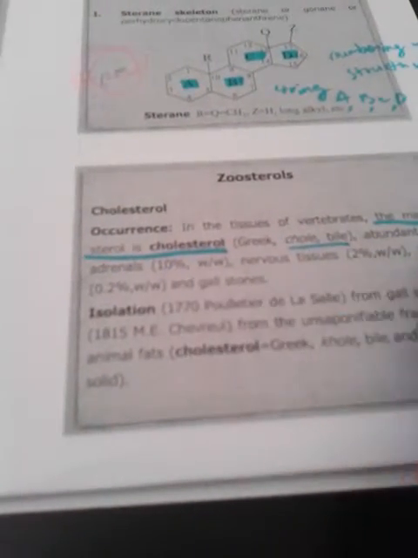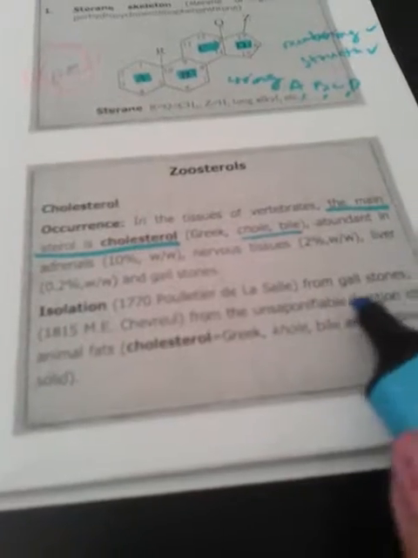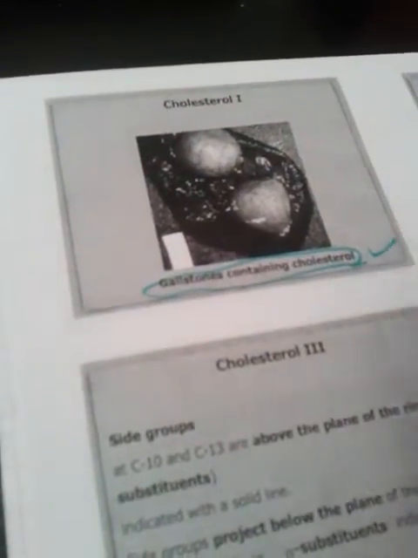Chol means bile, abundant in adrenal, 10%. Isolation from the... Okay, that's nothing. Don't underline when there's nothing important. The gallstone containing cholesterol. This is important information. 100%. No, this is 10%.